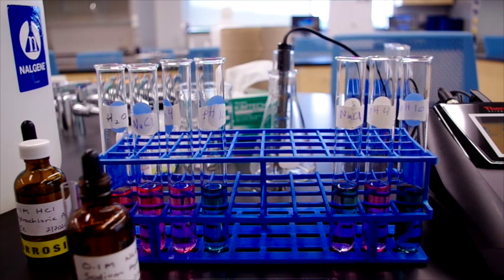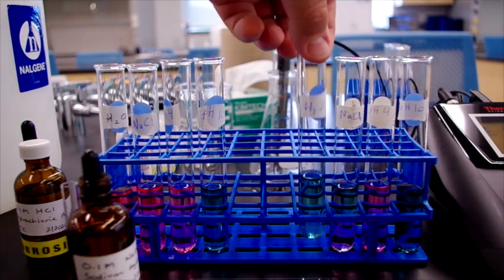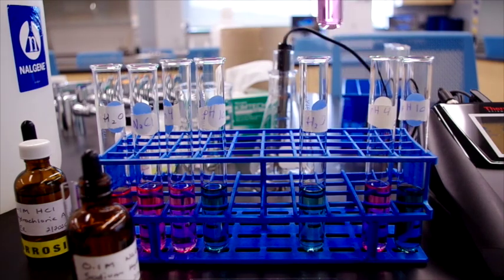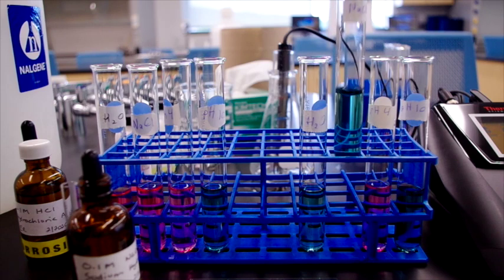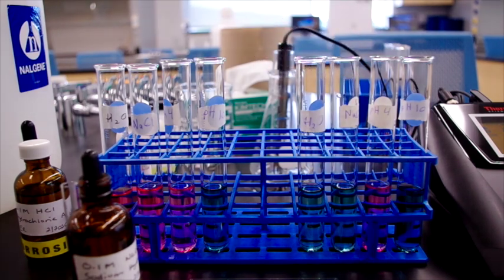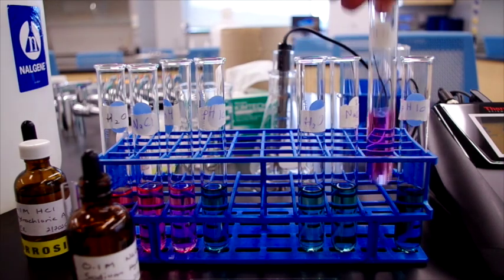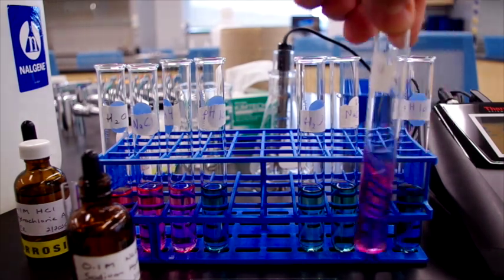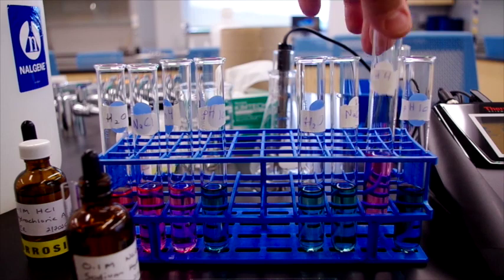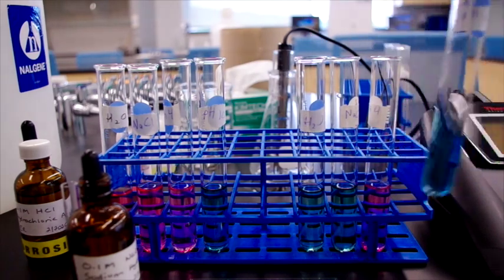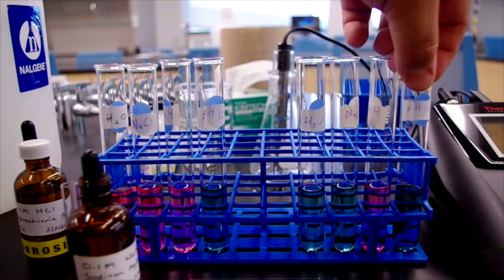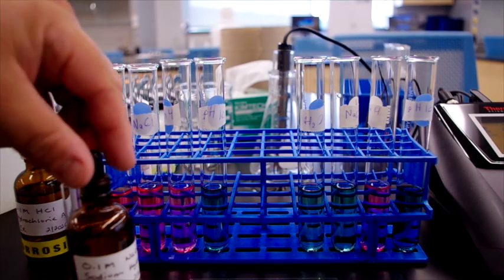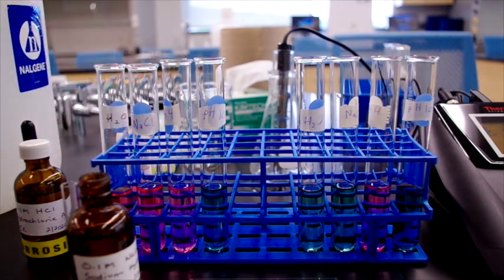So you can see the first one has changed almost immediately to a greenish blue. Similarly for sodium chloride solution, once we mix it up, it pretty rapidly settles on a greenish blue. The pH 4 buffer, however, has stayed pink, and the pH 10 buffer has stayed blue. So now we're going to add more sodium hydroxide.